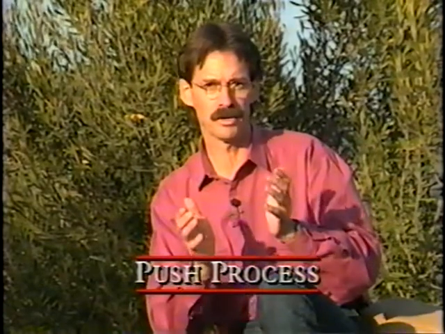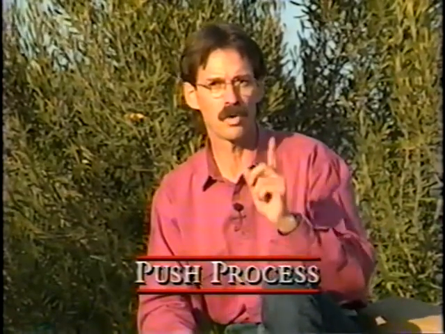When we get to the lab, we're going to process each roll of film differently. The first roll of film we'll process normally as per the manufacturer's recommendations. The second roll of film, we're going to do something we call push processing, which means that we're going to overdevelop the film. And we're going to push process it 1 stop.